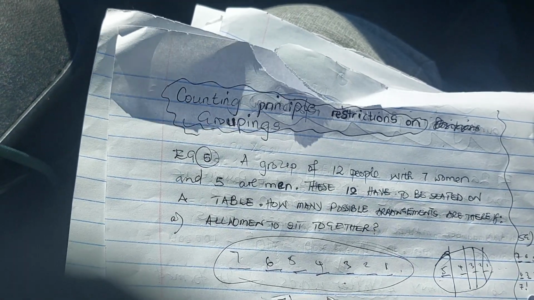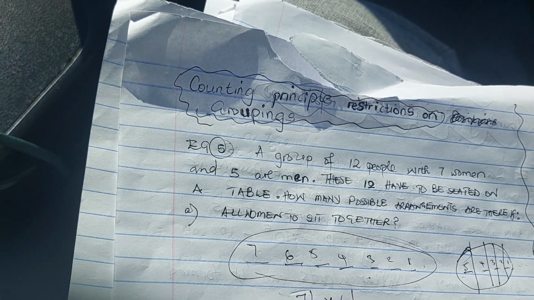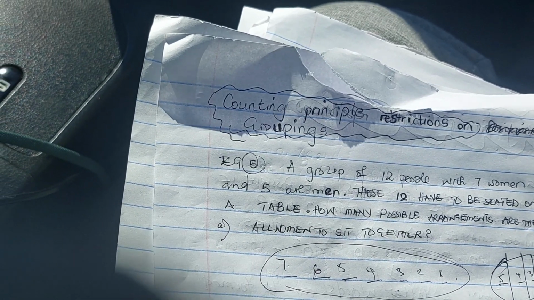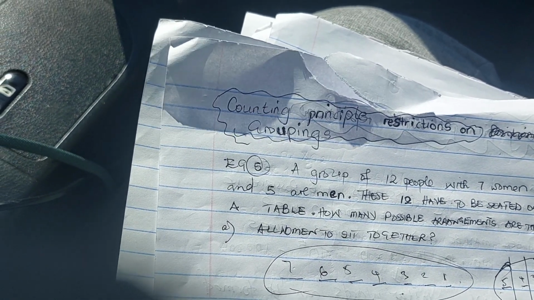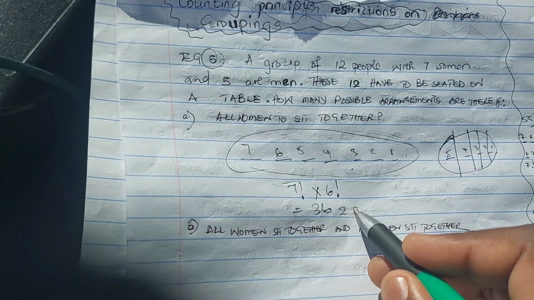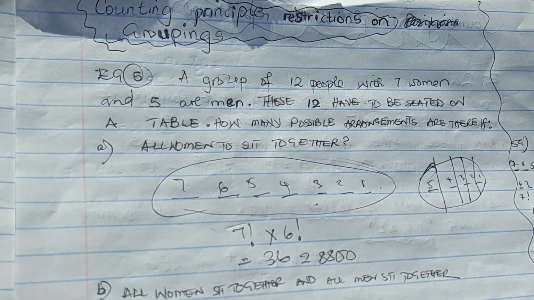So times 6 factorial. Finally, if you punch 7 factorial times 6 factorial, I think you get 3,628,800.